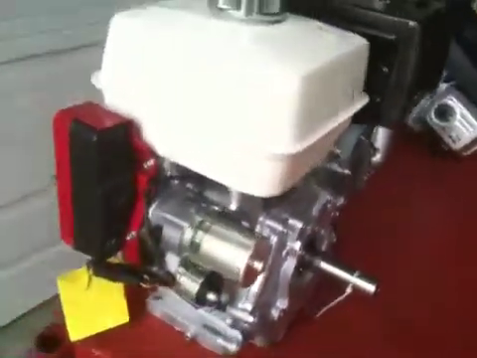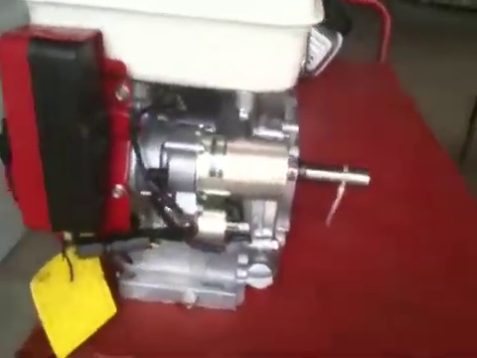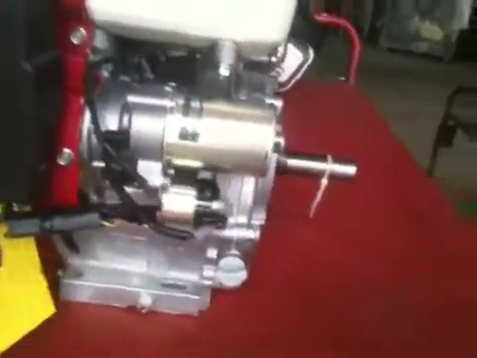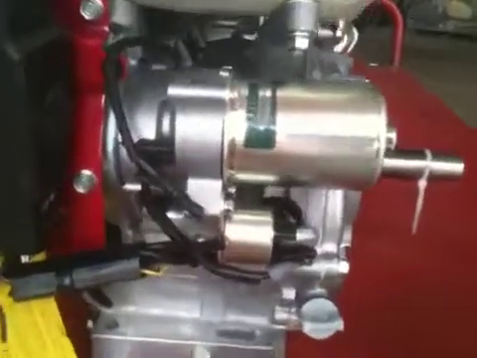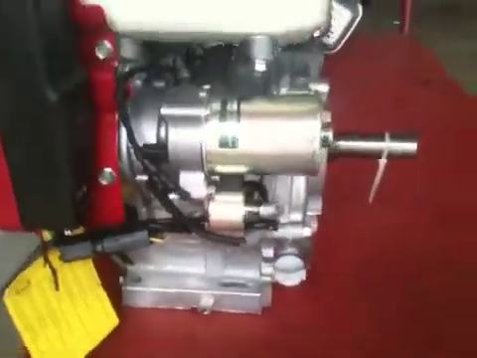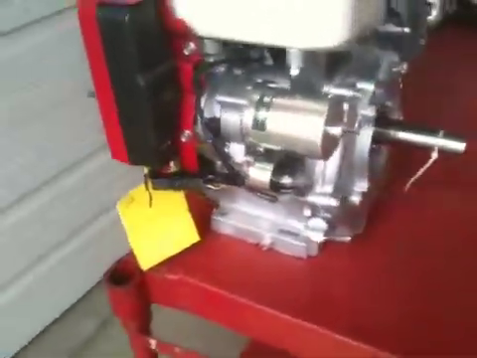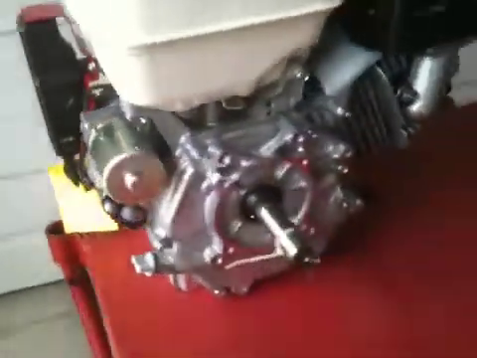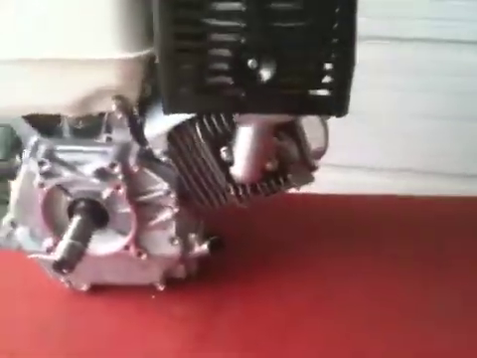Again, if we take a look at the GX340 as to where it's located, it's down there just above the foot of the engine. And again, this is just to help you find a variation code.